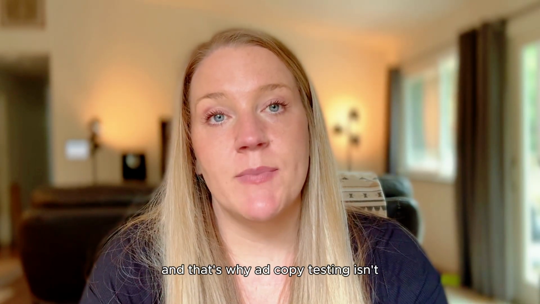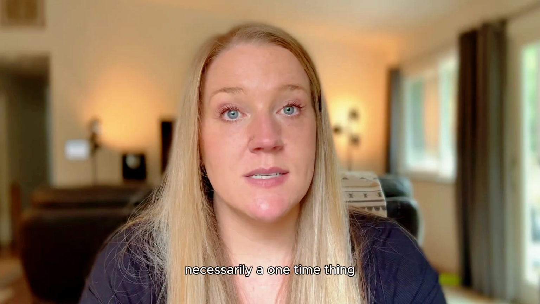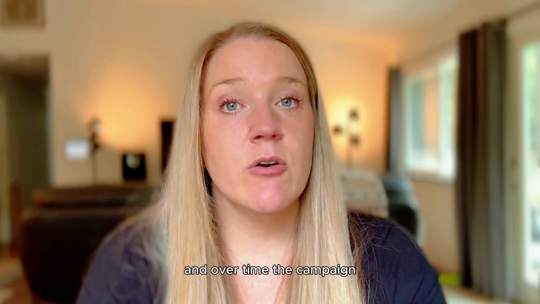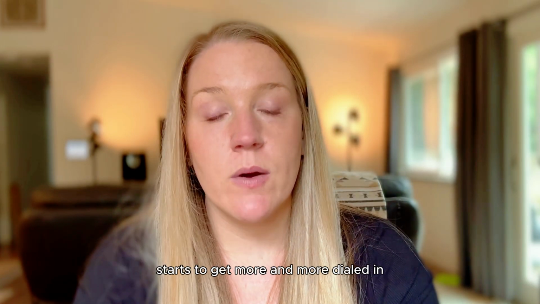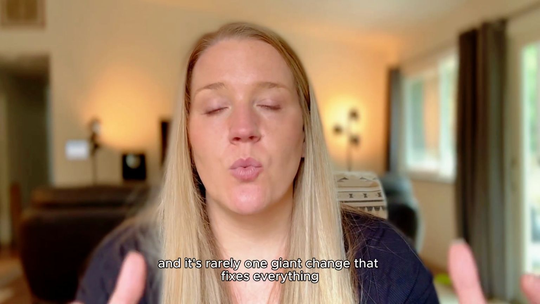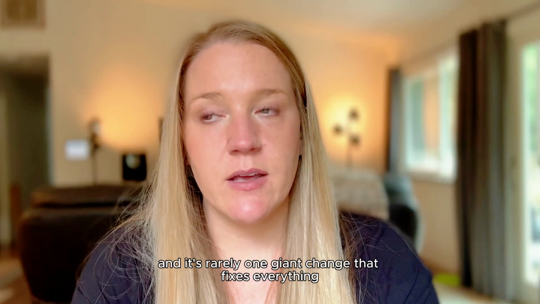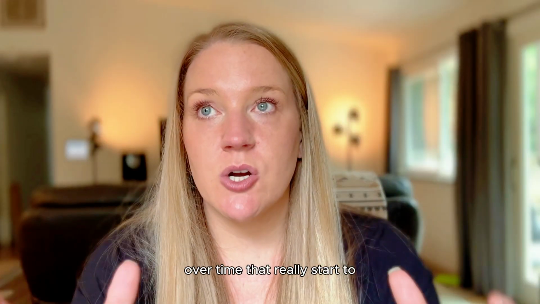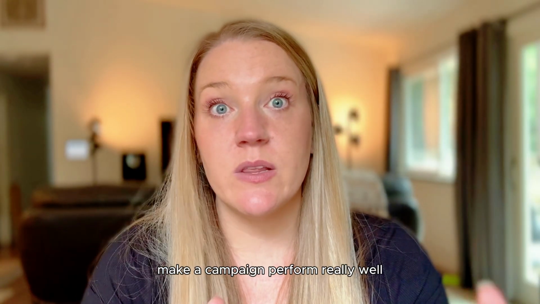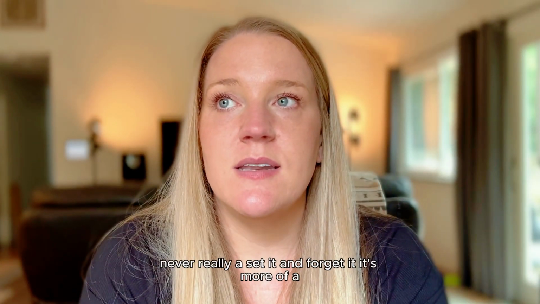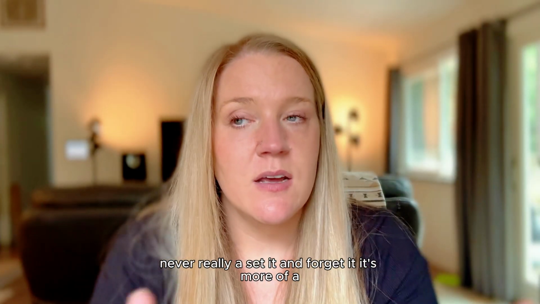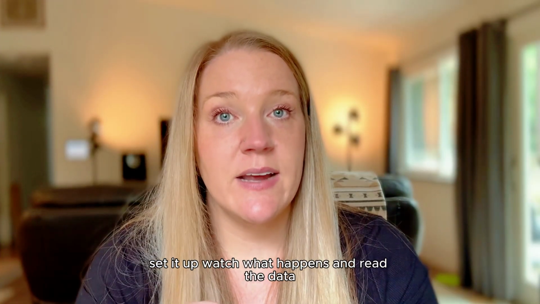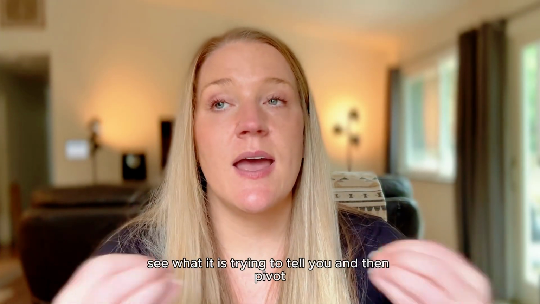And that's why ad copy testing isn't necessarily a one-time thing. Split testing or A/B testing is an ongoing task. And over time, the campaign starts to get more and more dialed in. And it's rarely one giant change that fixes everything. It's usually a stack of these small improvements over time that really start to make a campaign perform really well. And it's why Google is never really a set it and forget it. It's more of a set it up, watch what happens, and read the data, see what it is trying to tell you, and then pivot.